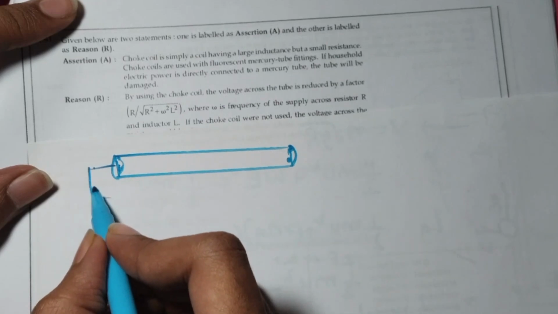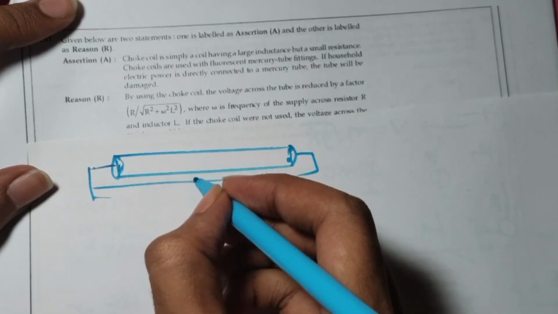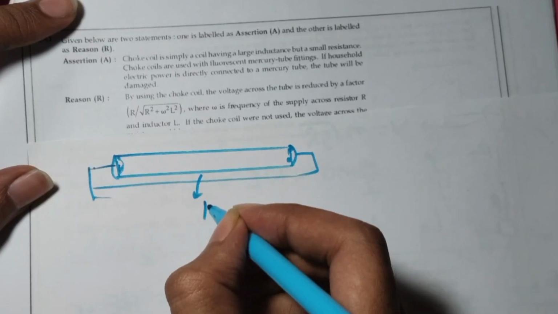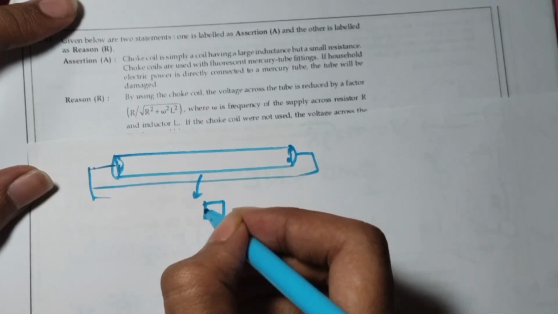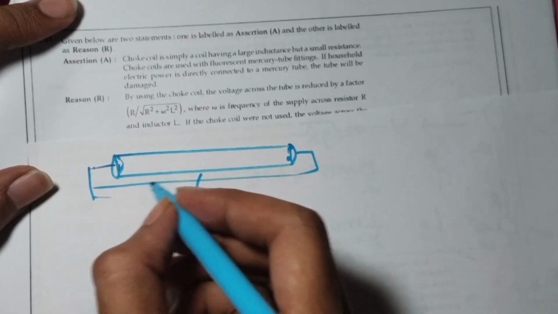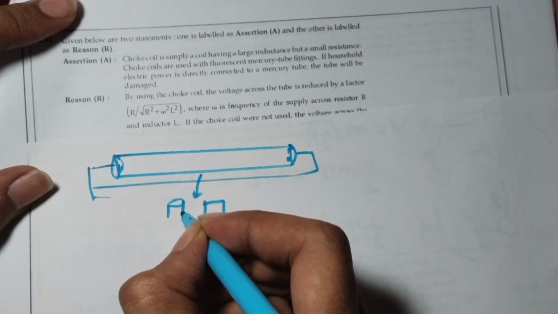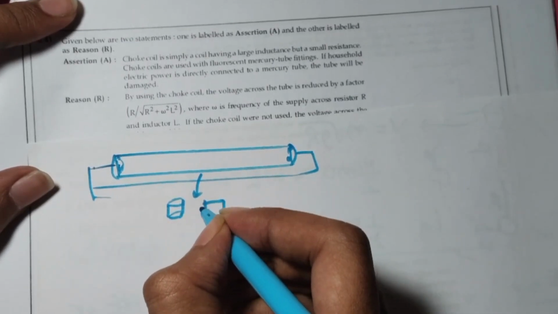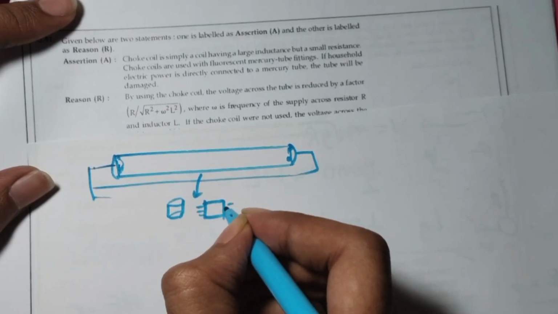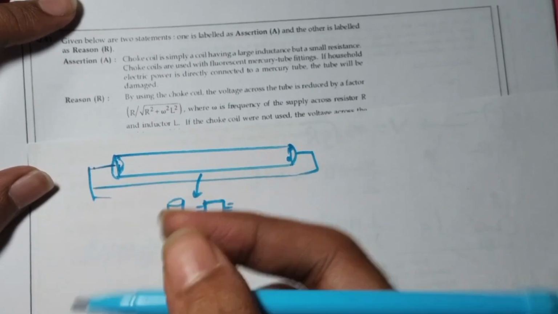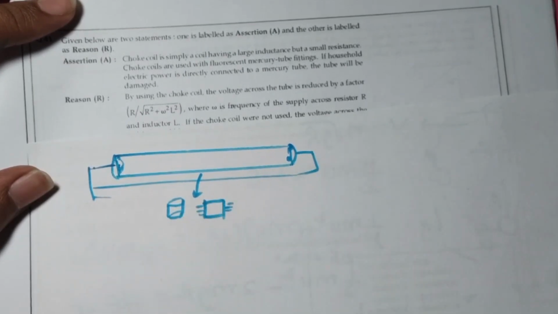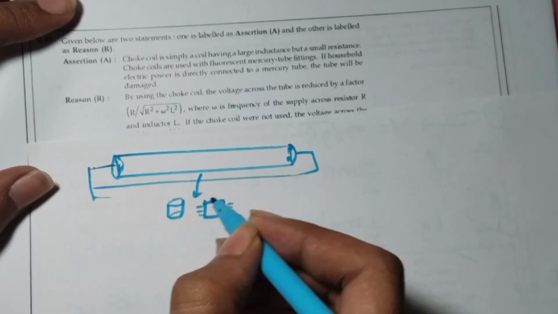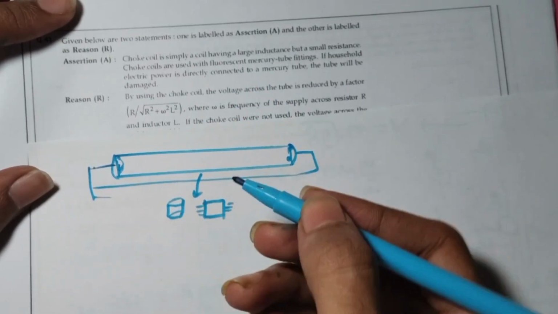You will also find on this tube a rectangular box like this, and at the same time a cylindrical one like this. I am bad at drawing. If you see, this is known as choke coil, right?